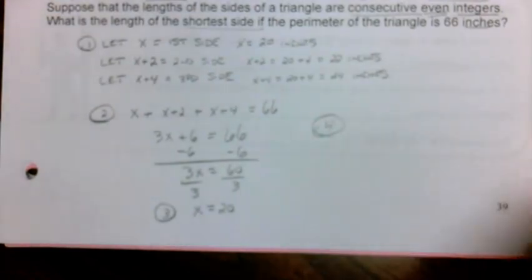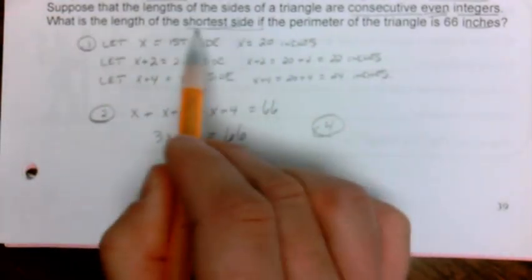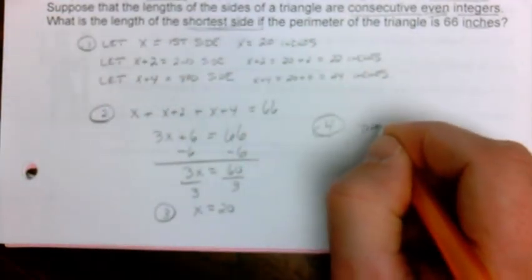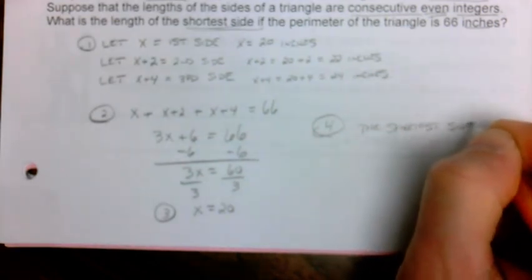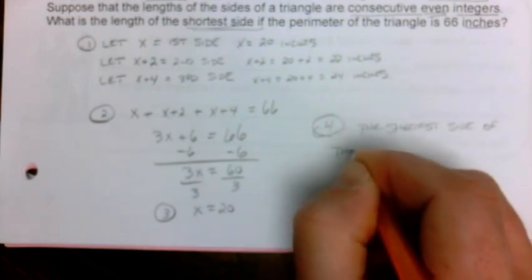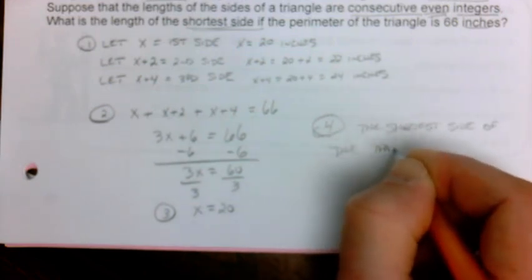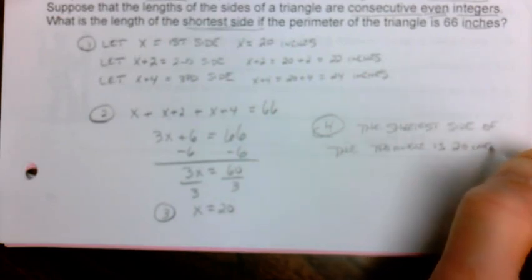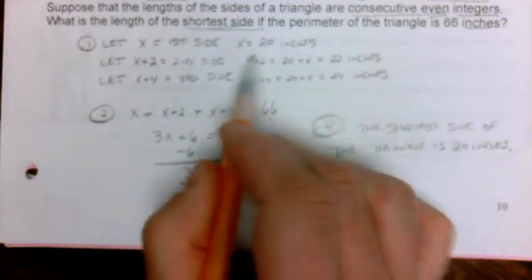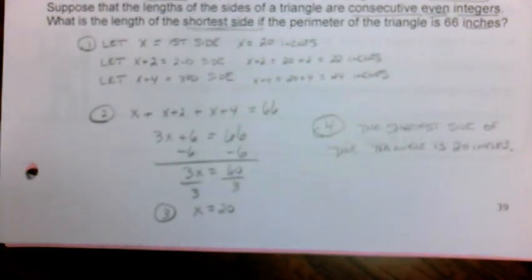And now I can answer the question, what's the length of the shortest side? The shortest side of the triangle is 20 inches. That was our first side found right here. All right, the shortest side of the triangle is 20 inches.